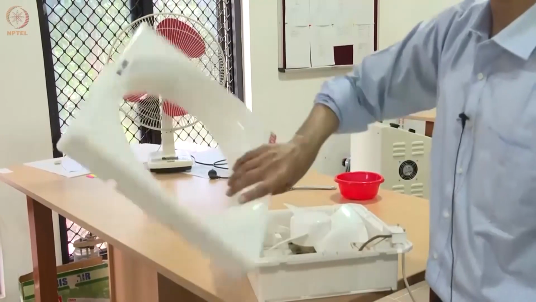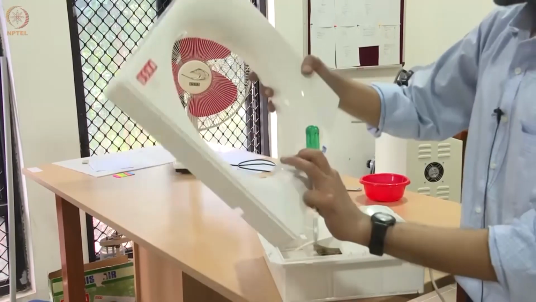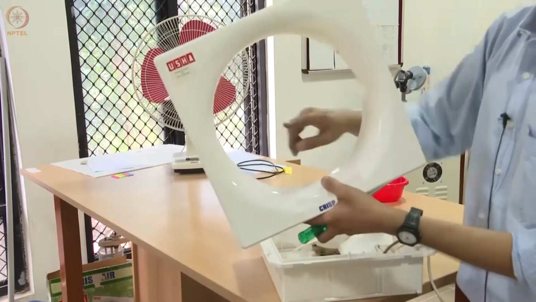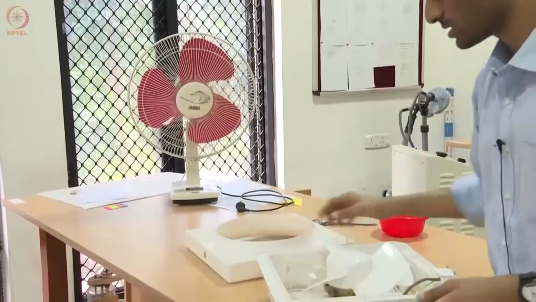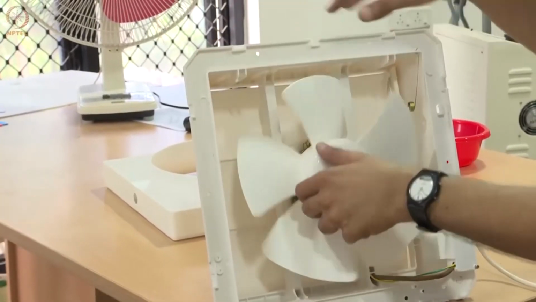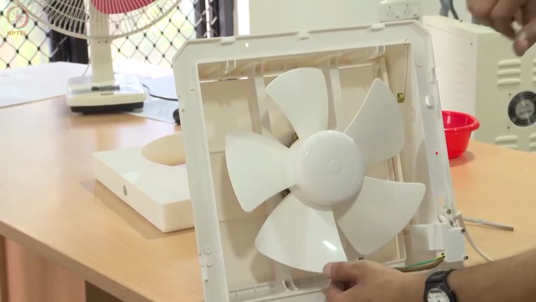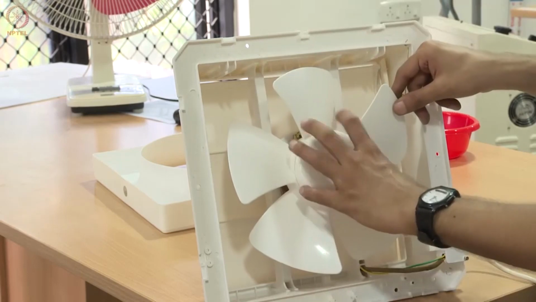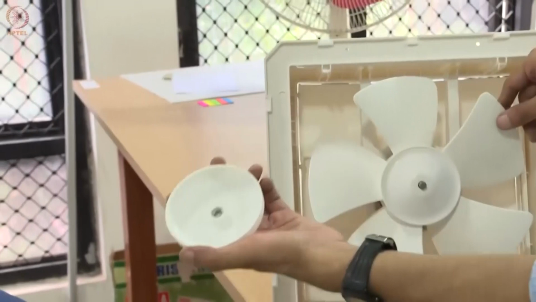You can see this is one piece, an injection molded plastic piece. It is very light, and since it is a single piece, it is also smoother. So the aerodynamics is also much better. In contrast to the previous fan that we saw, these fan blades are injection molded and it is a single piece. To dismantle this, it's very easy. All we have to do is just rotate this part, loosen it, and once you loosen it, this will come off easily.